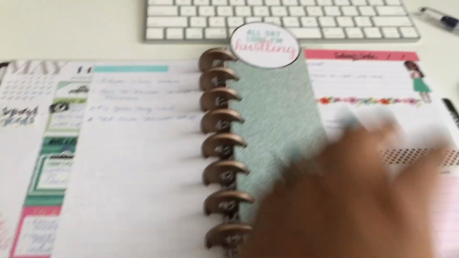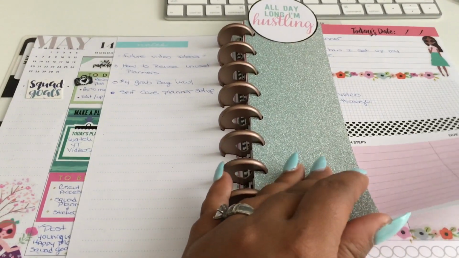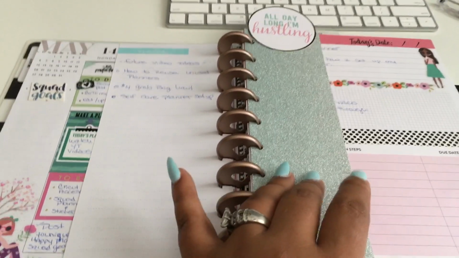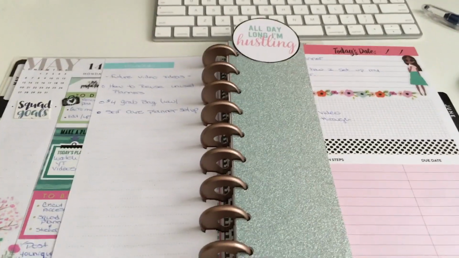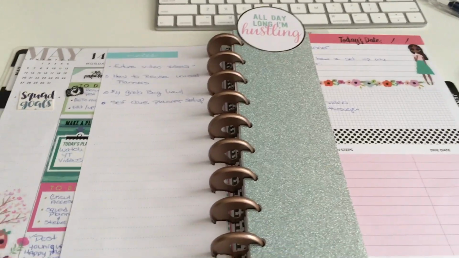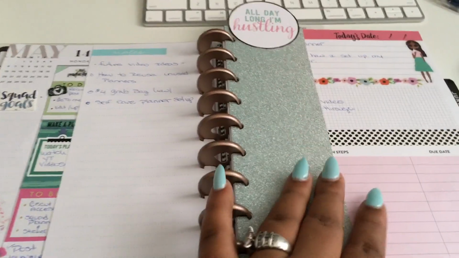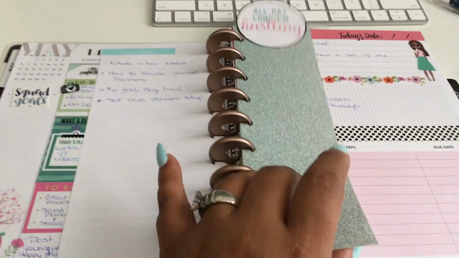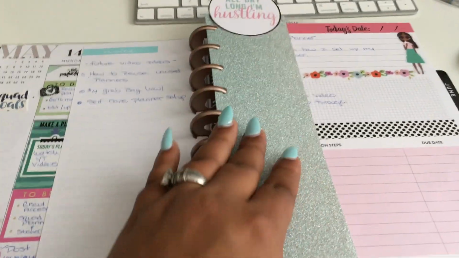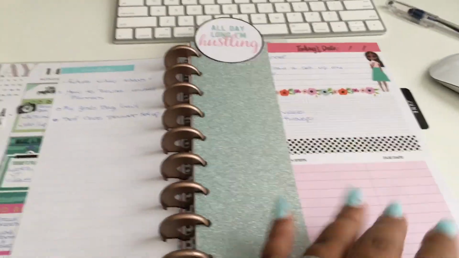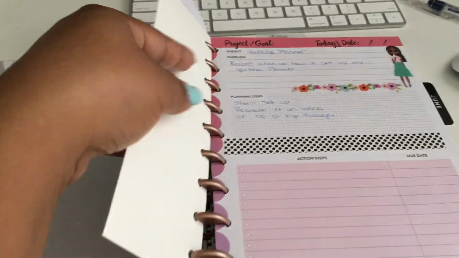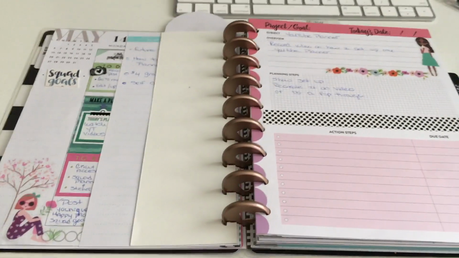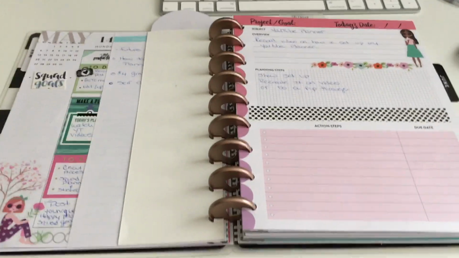Uptown Chic paper pad. Eventually I plan on laminating this, so this would move into each week or whatever. So I thought that was a cute little DIY project. If you guys want to see a video on that, just leave it in the comments below and we'll make sure we get that up for you guys.